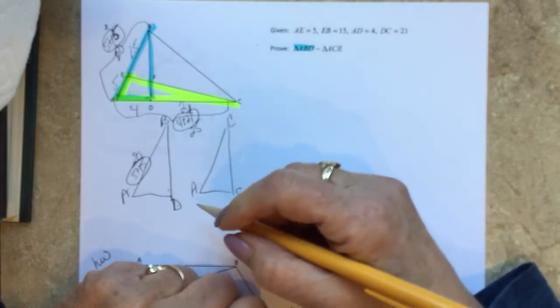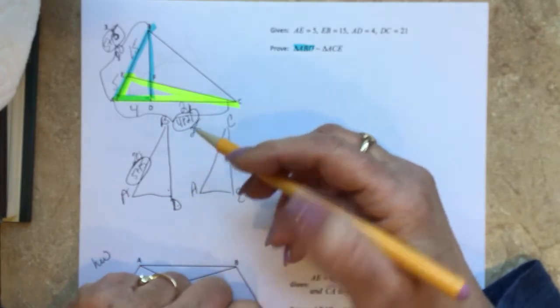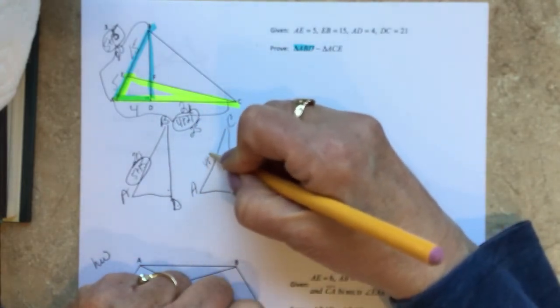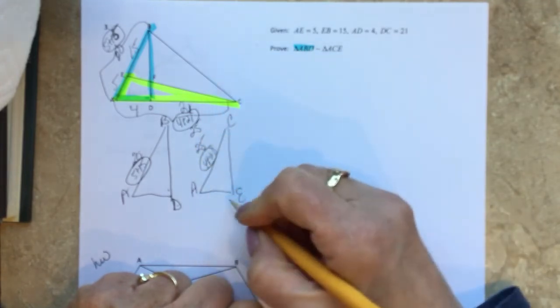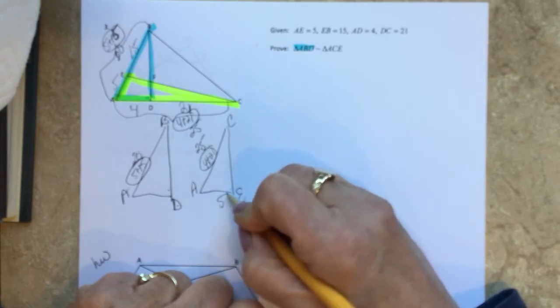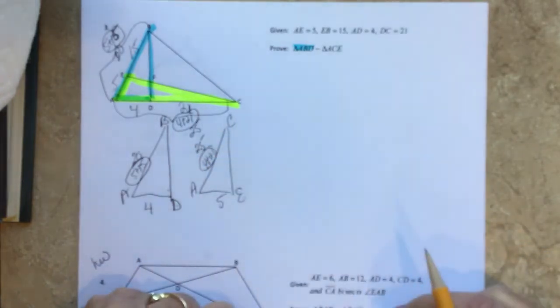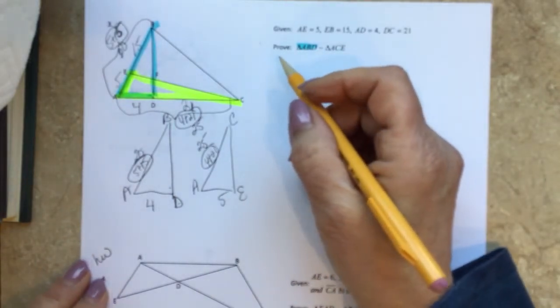Let's see. Oops, sorry. AC is going to be 4 plus 21. So that's going to be my 25. And AE is 5, and AD is 4. All right, so my 2 pictures are completed, and I can start writing the proof.